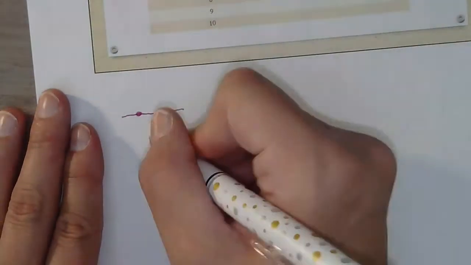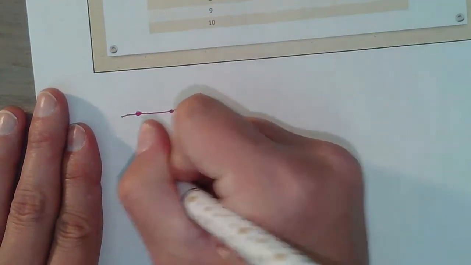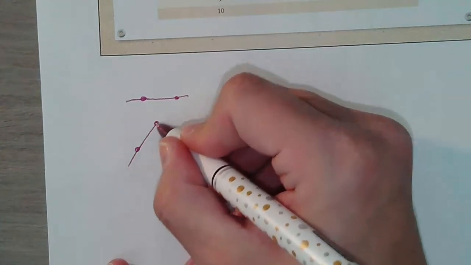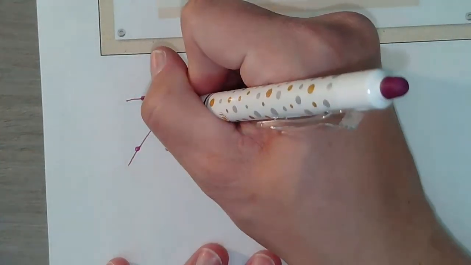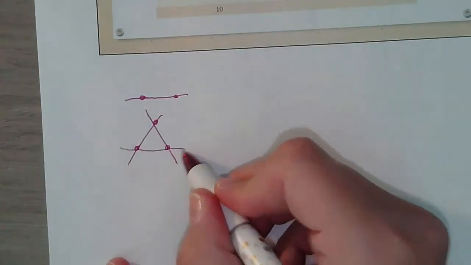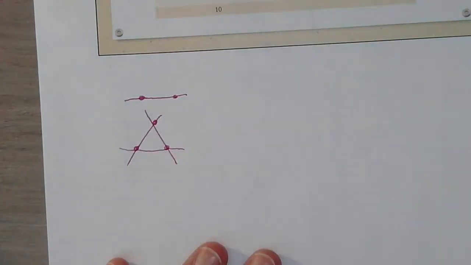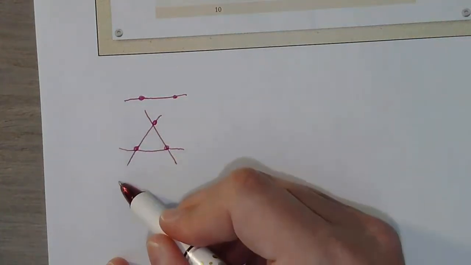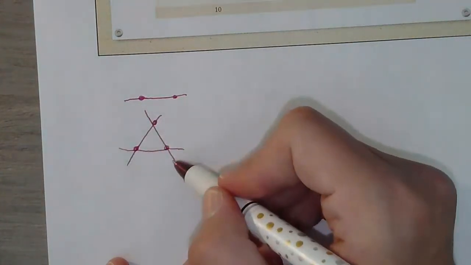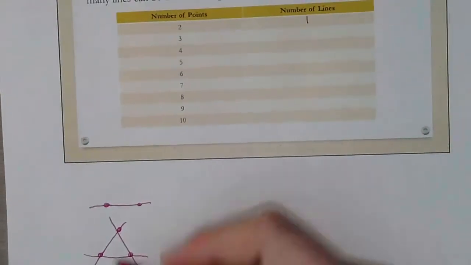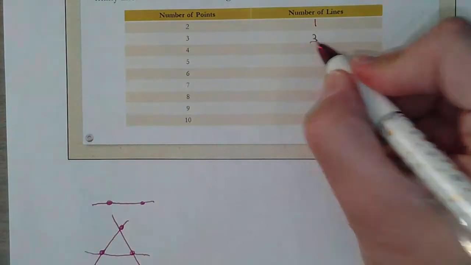Now, if I have 3 points, let's see. I can draw 1 line, 2 lines, 3 lines. And let's see here. This point has gone here and here. This one has gone here and here. This one has gone there and there. That's all I can do. So for 3 points, I can draw 3 lines.